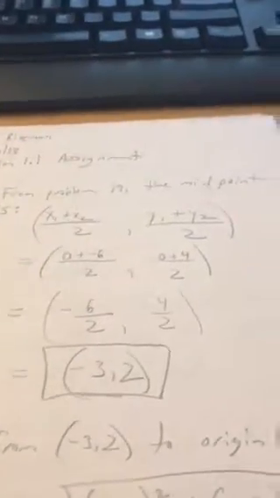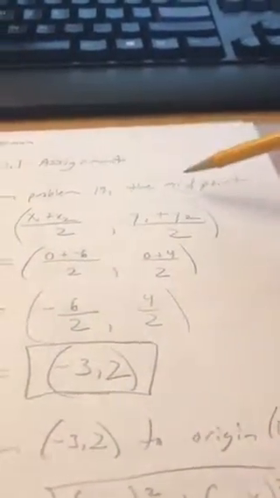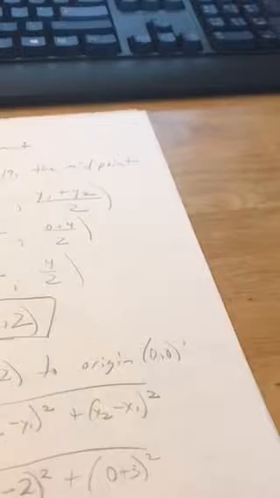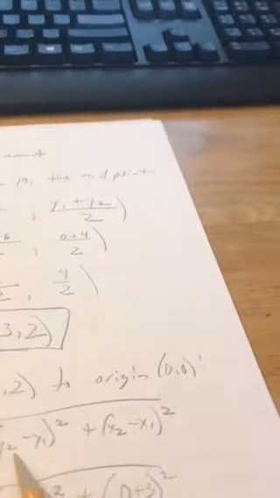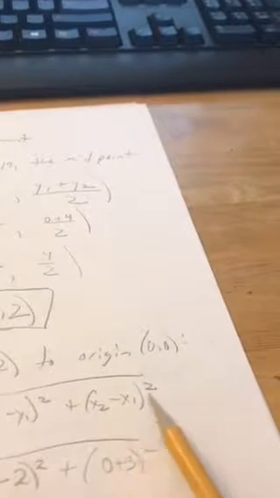For number 20, what I did is I used the midpoint formula, (x1 plus x2) over 2 and (y1 plus y2) divided by 2. I got the midpoint from problem 19, which is negative 3, 2. From there, I used the distance formula, square root of quantity y2 minus y1 squared plus quantity x2 minus x1 squared.